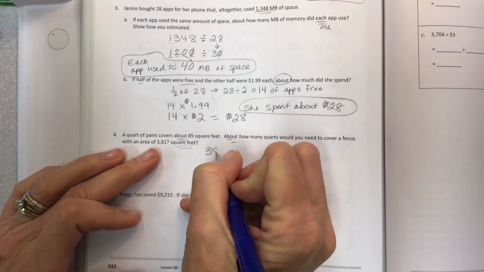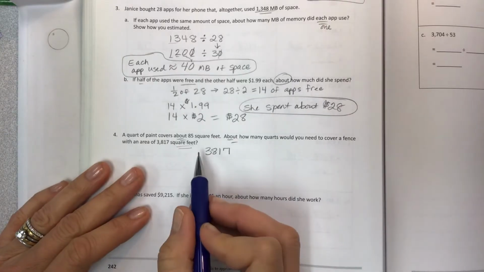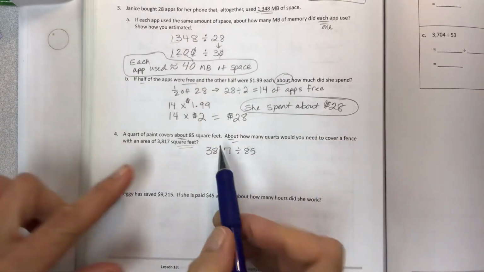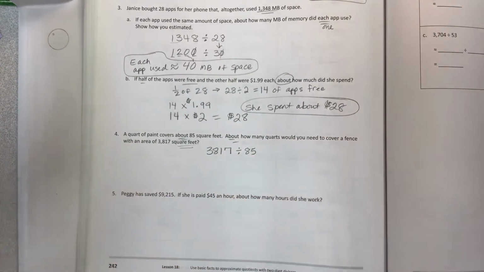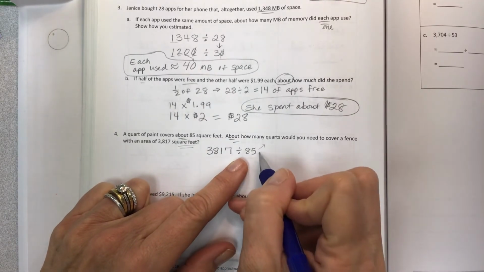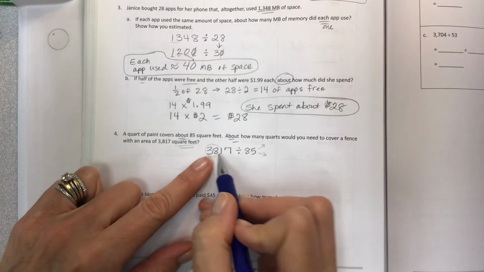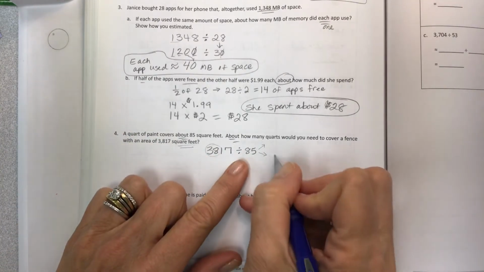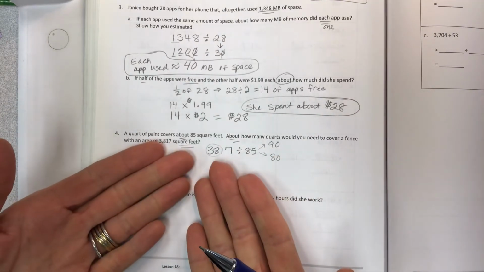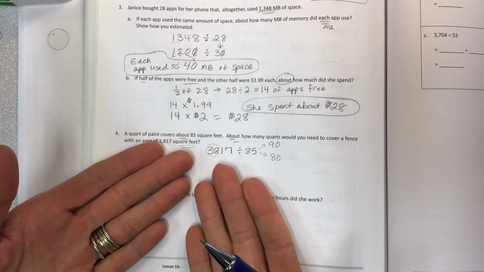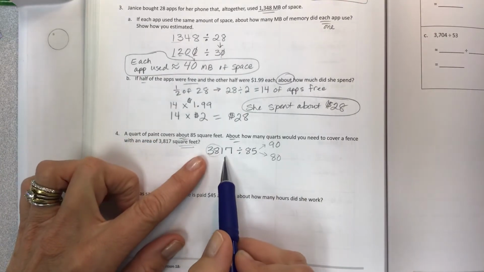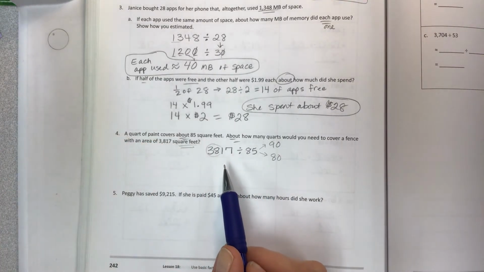So take your 3,817 as the total, and we want to divide that, or share equally, by the 85. Since they've said about a couple times, we know we can round the divisor first. Now, when it's a 5, think about, should I round up or should I round down? What is a close multiple to either 80 or 90 that I would like to use with my dividend? That's when people will make their own choice, and you can decide what you want to use. Some will go up and have 4,000, and some will go down and have 3,600.